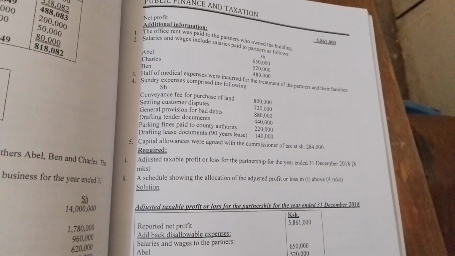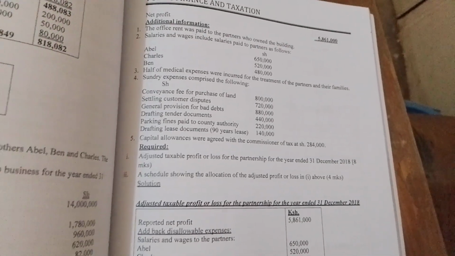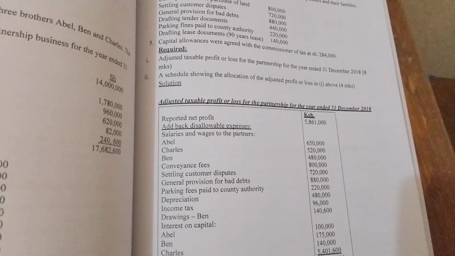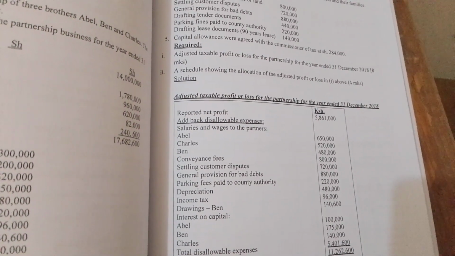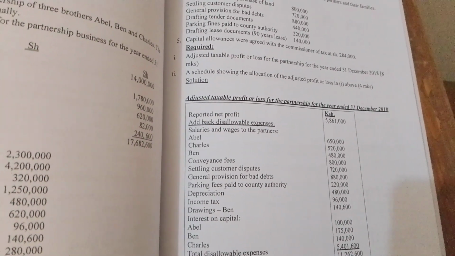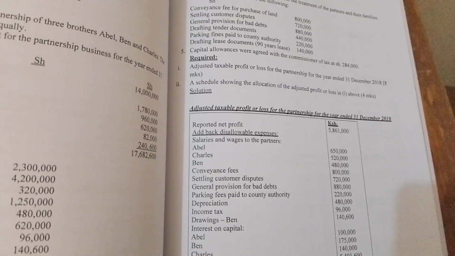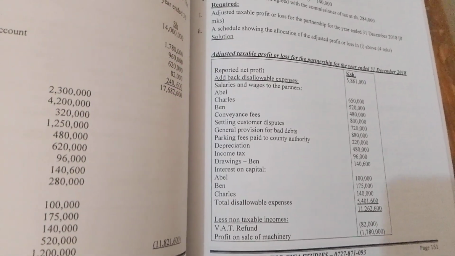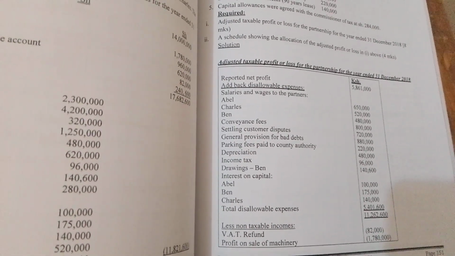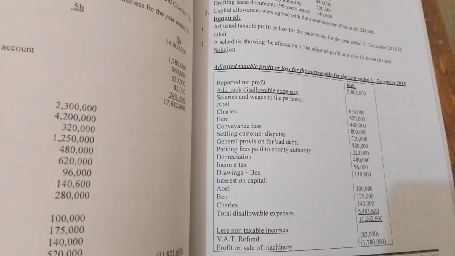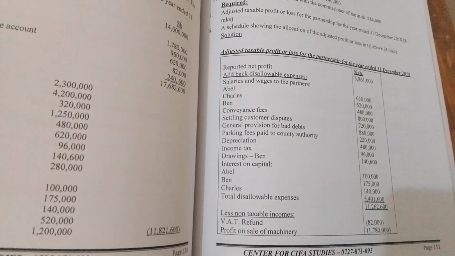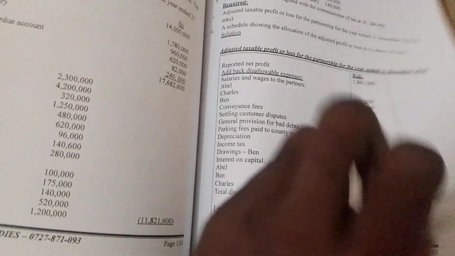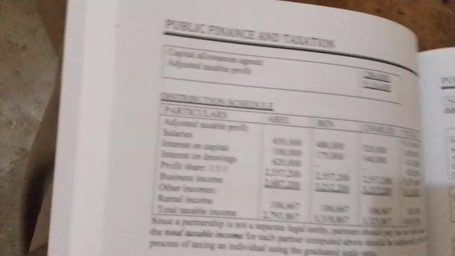You can see your additional information there up to number 5. Then you can see our workings. Our solution starts there. You can see starting the reported net profit which was given, and add back any disallowable expenses. You know what disallowable expenses are. Then you less non-taxable incomes. You continue on the other side.